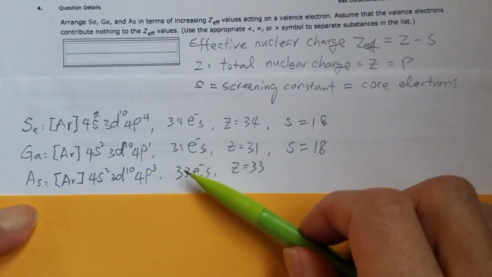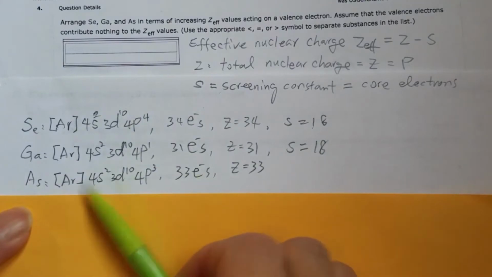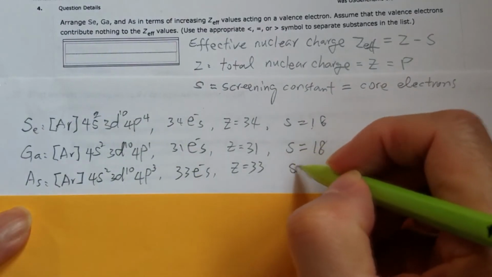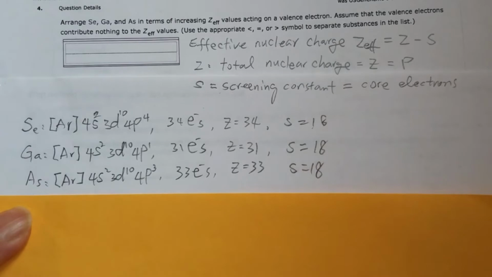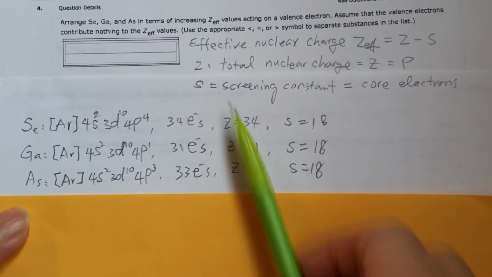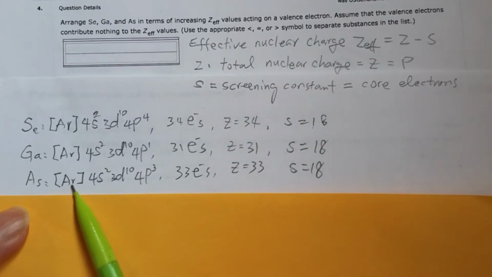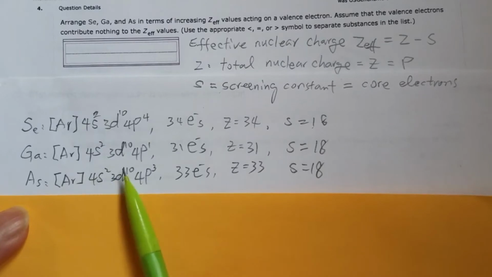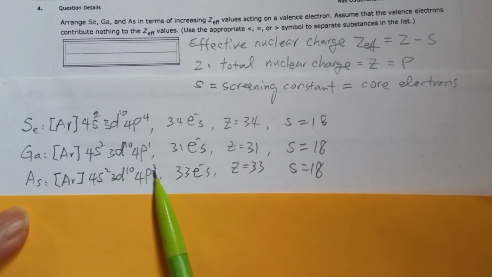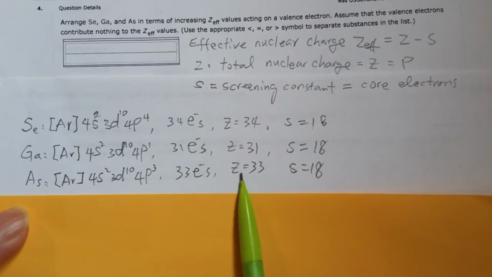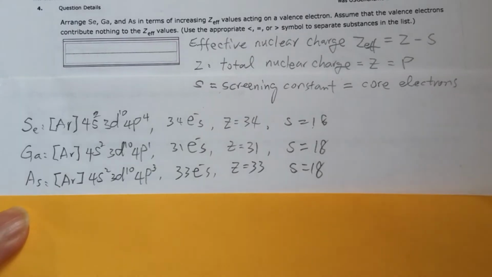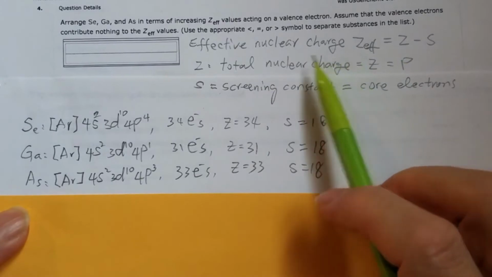So it should have 33 electrons, and again that should be 18 core electrons, and by definition, that's the screening constant. So 18, 20, 30, 33. And Z equals 33.